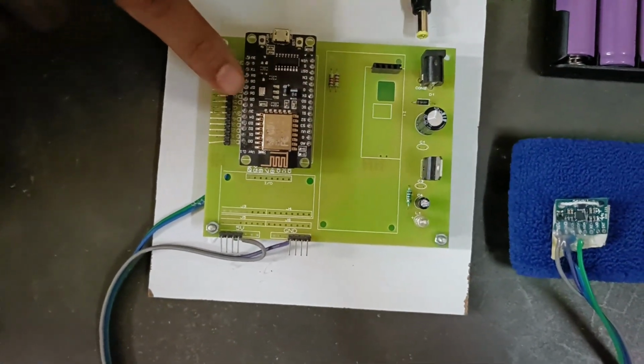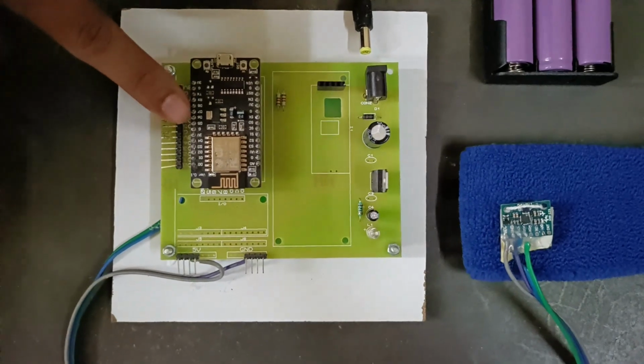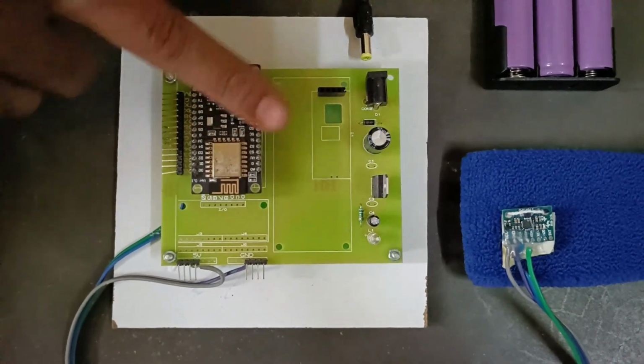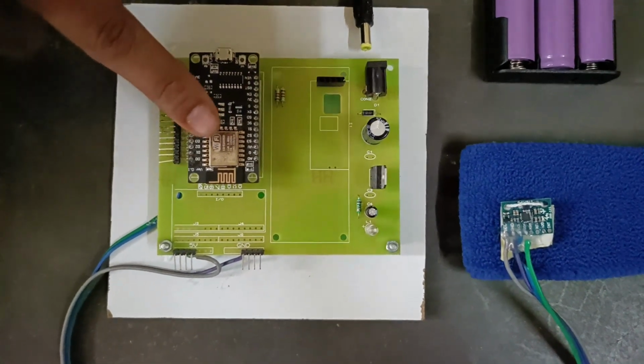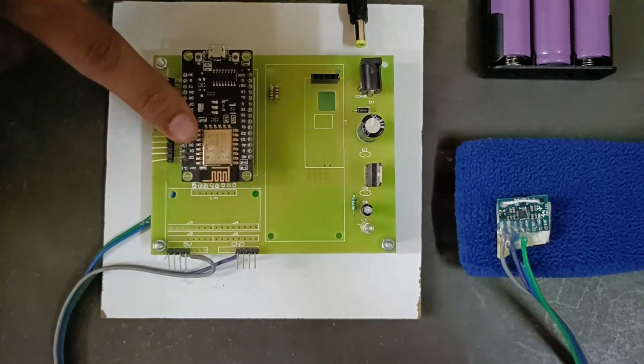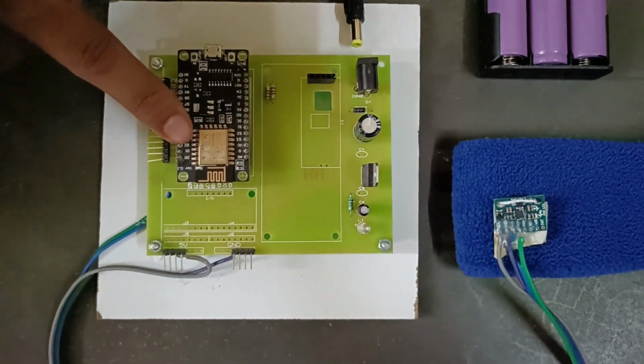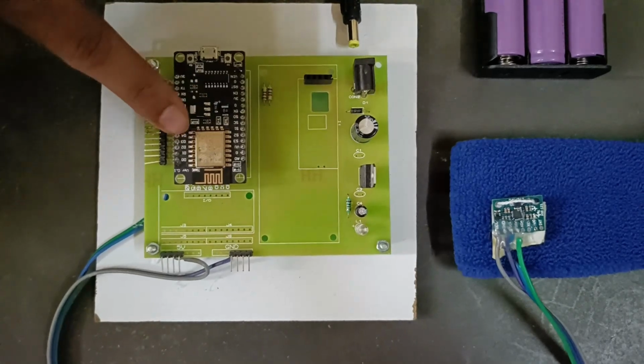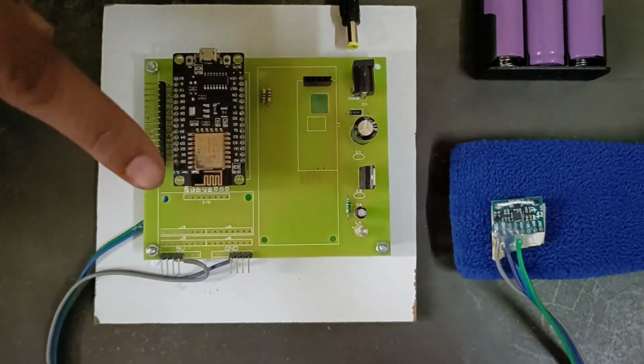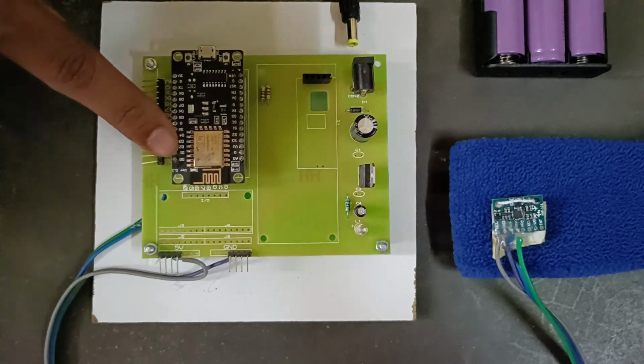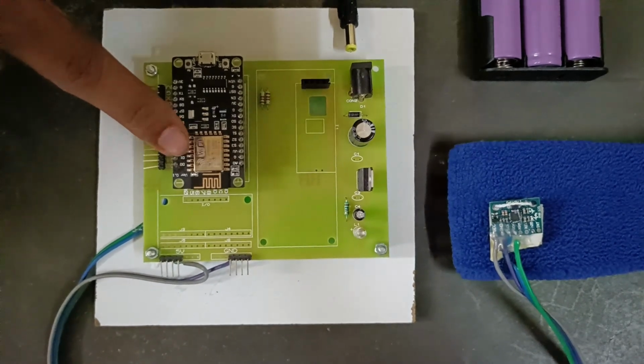It is a Node MCU ESP8266. It controls the entire transmitting section. It also sends the gathered data from the accelerometer to the receiving section, and also to the Blynk IoT application, a software application, through Wi-Fi.